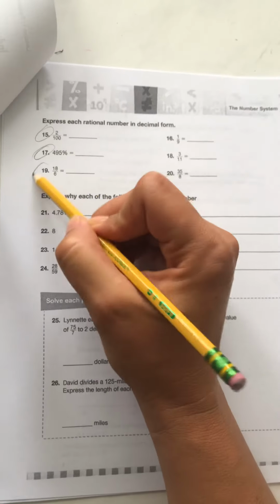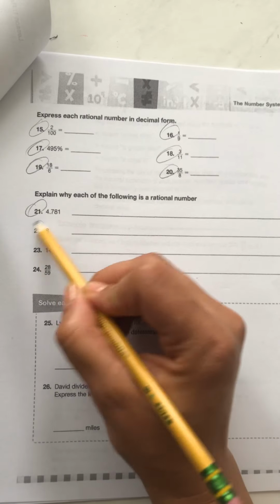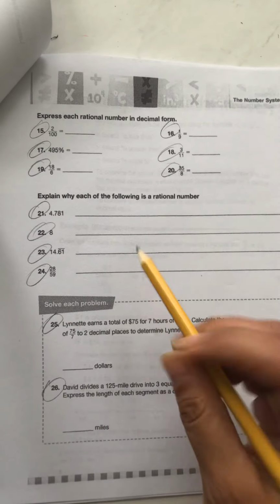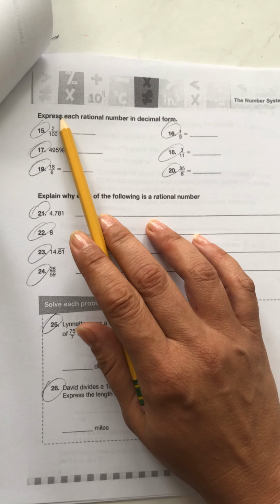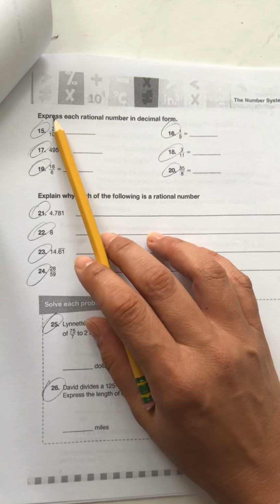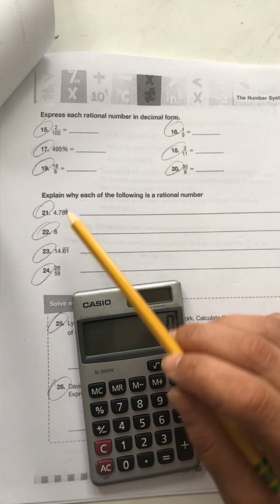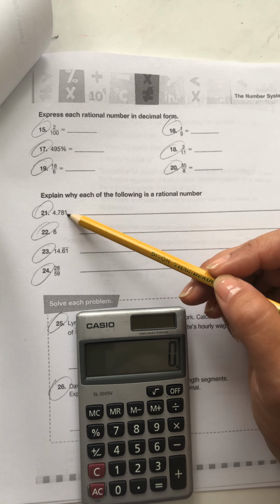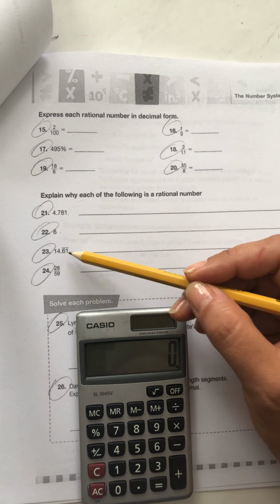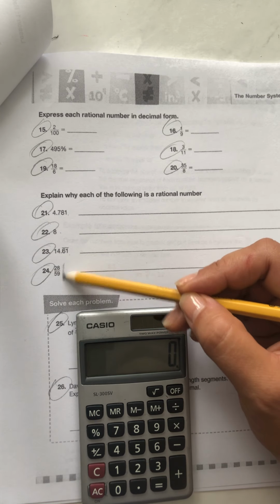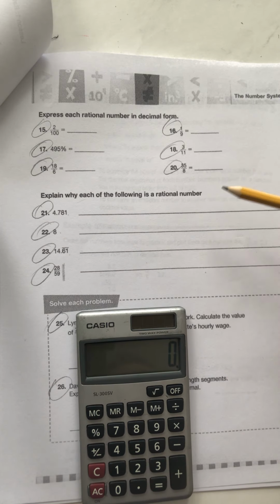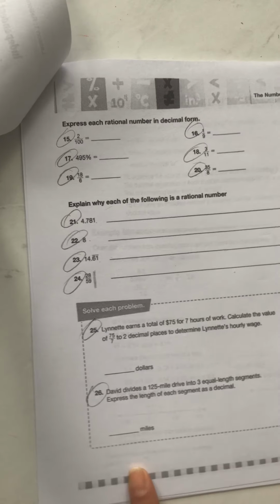All right, so you can do the rest of these on your own, to see how you can figure this stuff out. So there's a word problem on the other page, and then express each rational number in decimal form. You can use your calculator to do that, and then explain why each one of these is a rational number. So just look at them. This terminates. This is a whole number which terminates. This repeats, and then you have to figure out how this is in decimal form, and then explain why it's a rational number, and then you have 2 word problems.